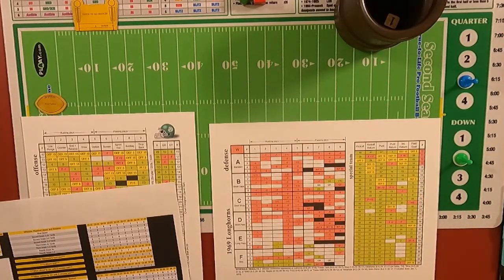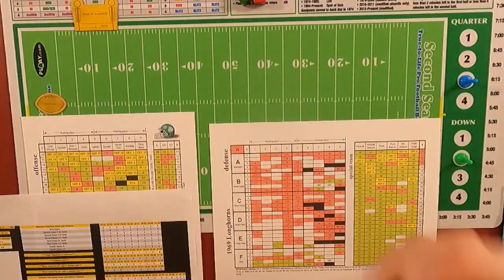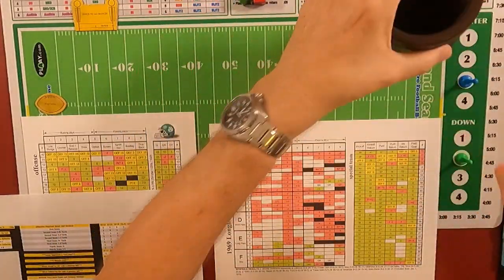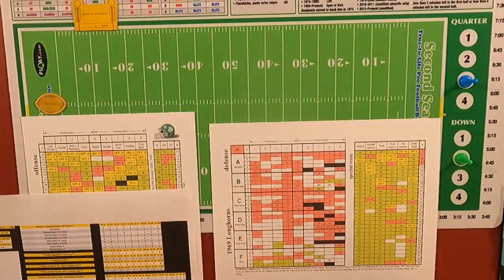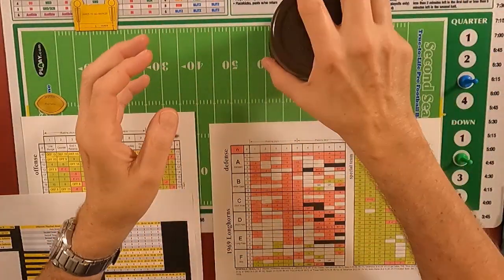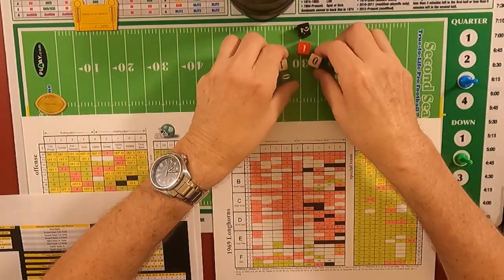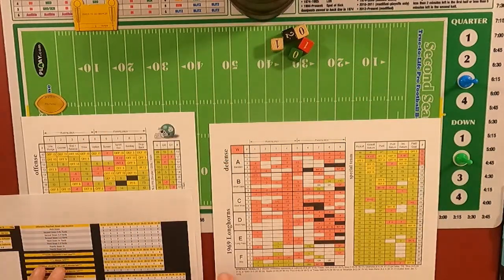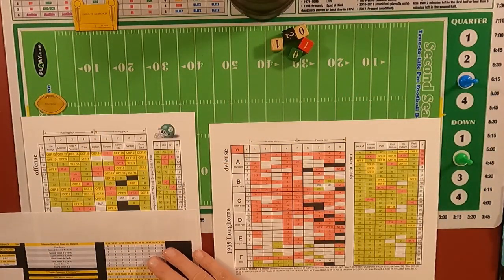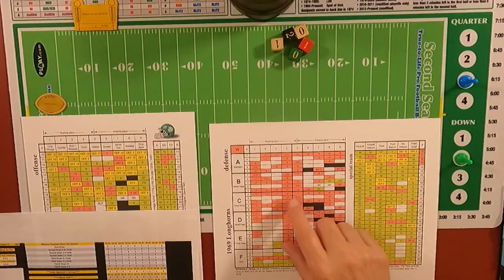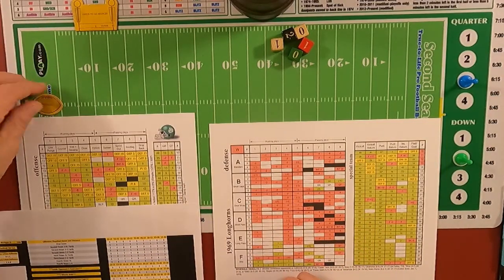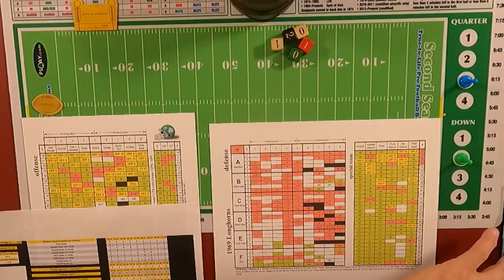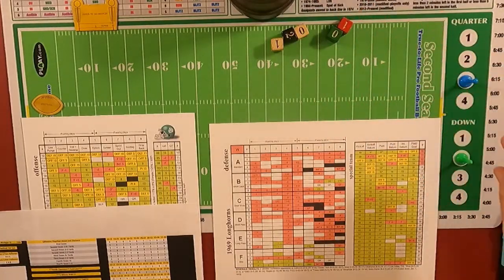Oh, we're going to go short wide again. He's going 10. He's going with an option here against my short wide defense. I have 21 on his option. We have a 1 on short wide, -1. He loses another yard. He's at the 1. It is 3rd down. 30. Ooh, he's in trouble.